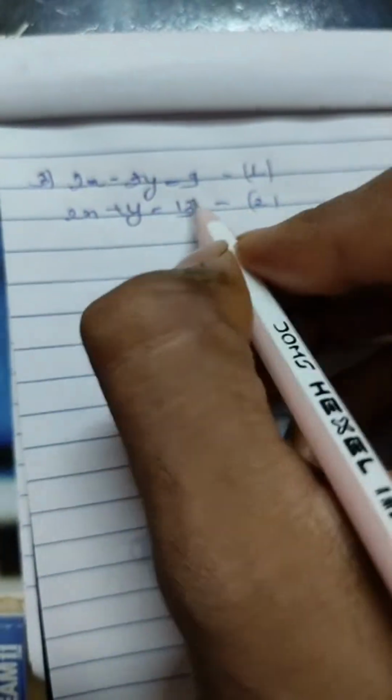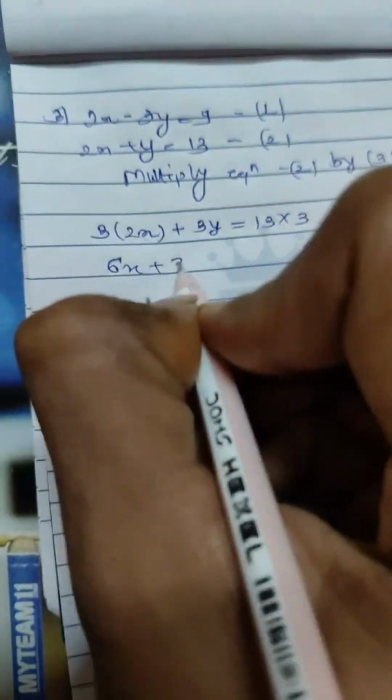So similarly, this is equation 1, this is equation 2. Multiply equation 2 by 3. That is 3 into 2x plus 3 into y, and 13 into 3, which is equal to 6x plus 3y is equal to 39.